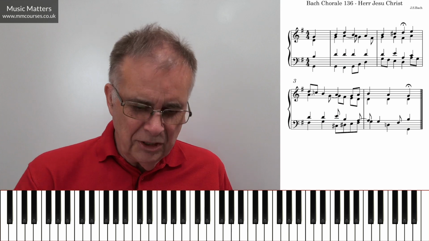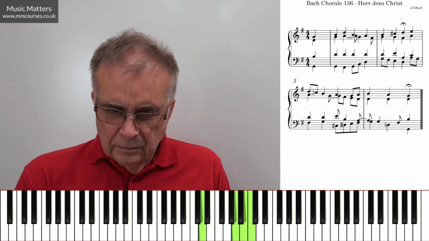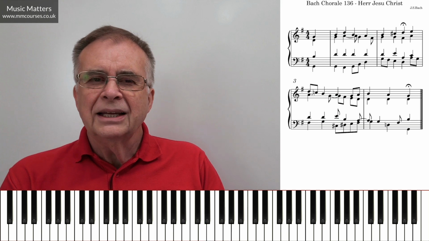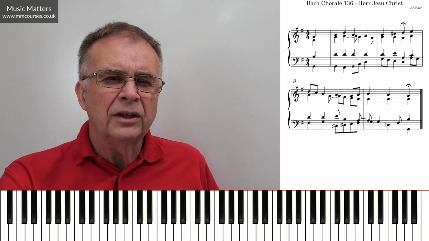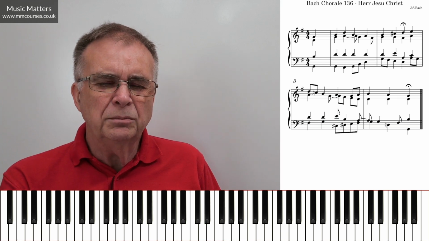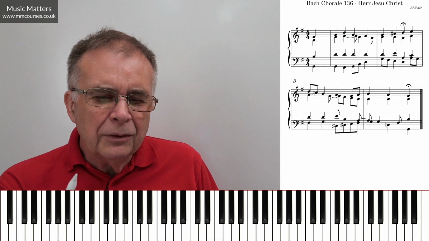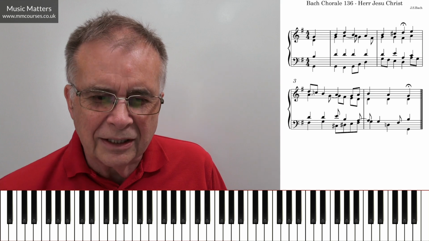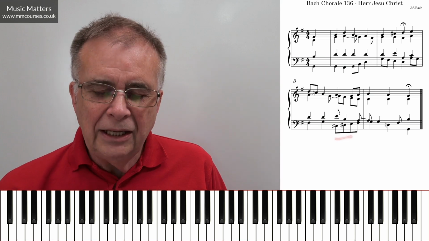So have a listen to measure 3. Interesting, isn't it? How the suspension and the next move almost sound like the same thing, but when you think about it and hear it correctly, they're not quite. Interesting. But all of this is a move to E minor.